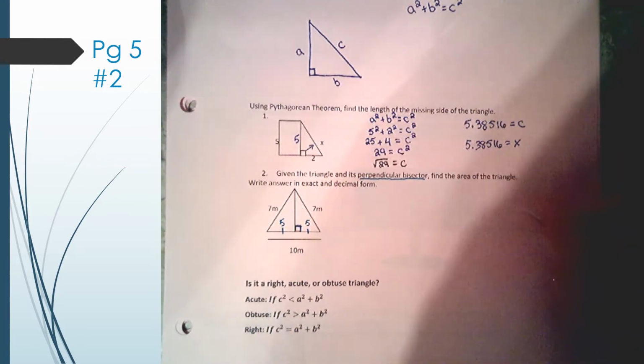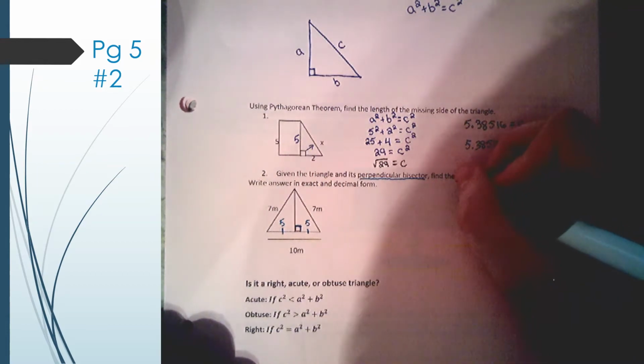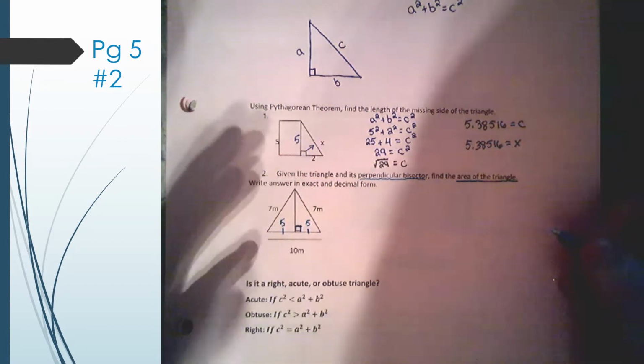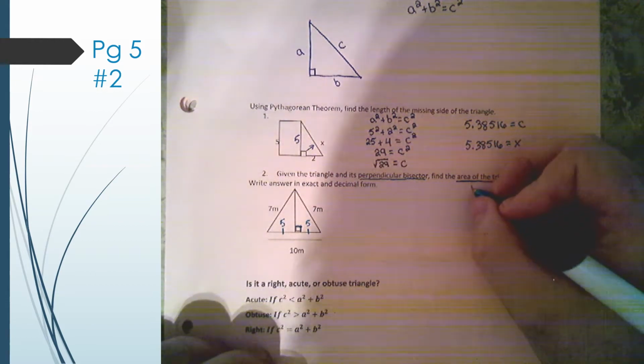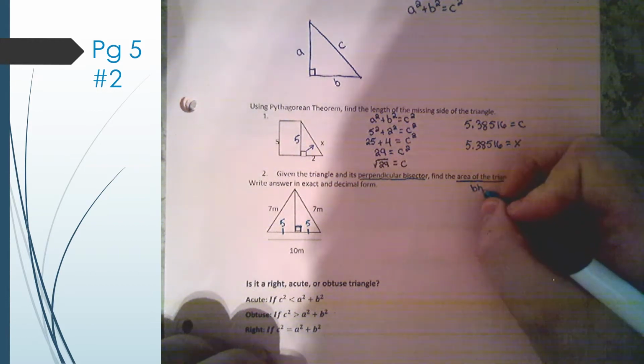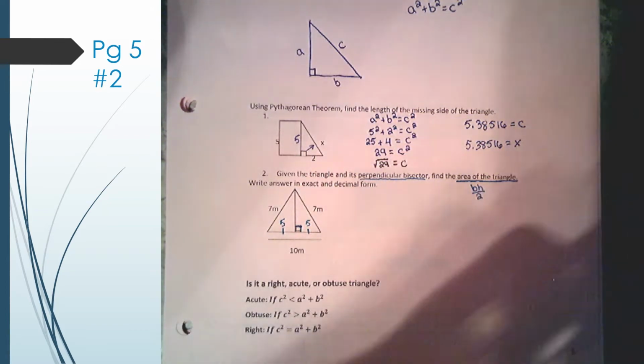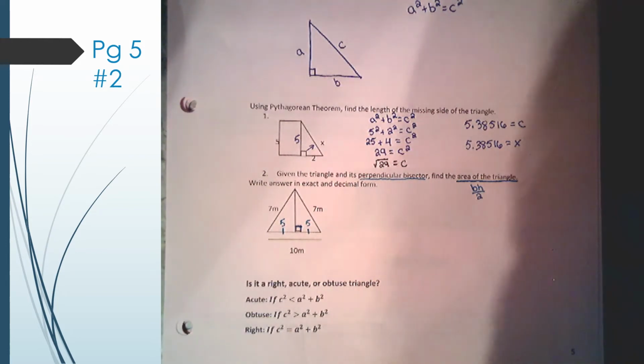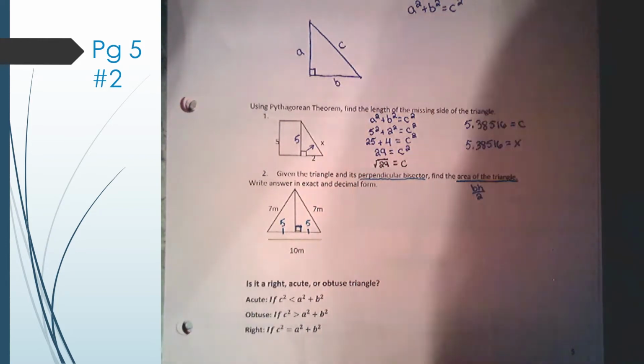Now, the other thing we need to know is what the formula is for the area of a triangle. In case you don't remember that, that is base times height over 2. So that's the area of a triangle. From this problem, those are the two main things that we needed to know right away.